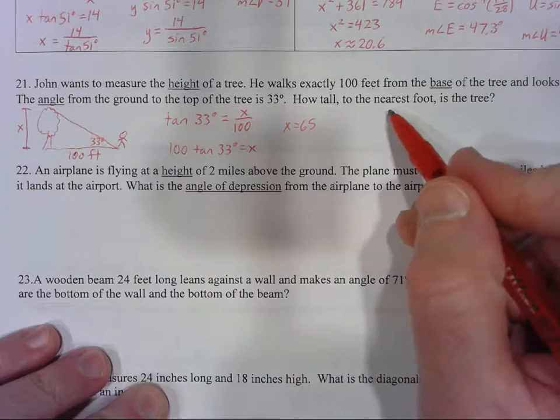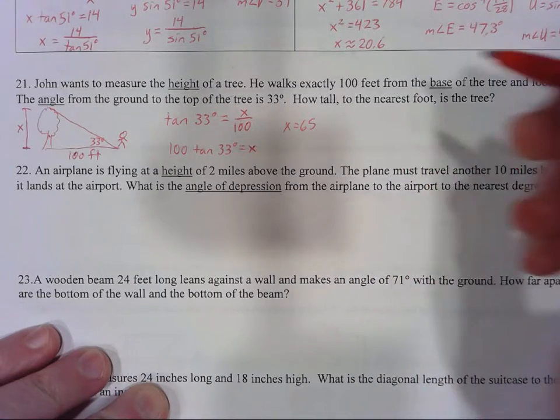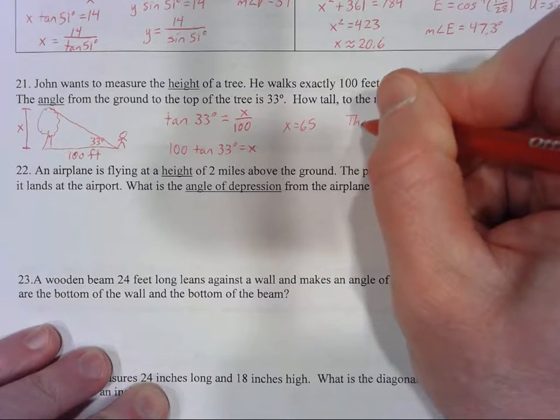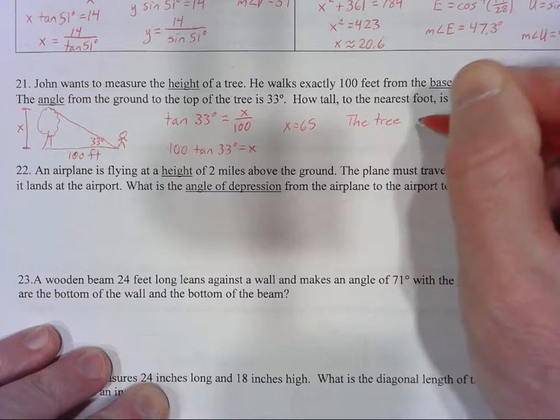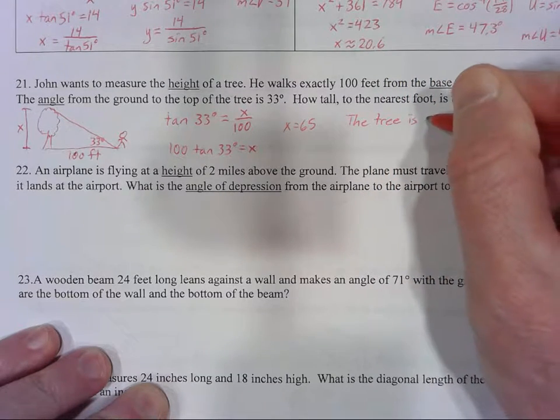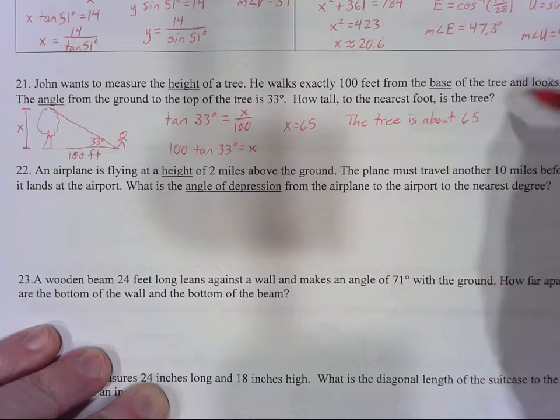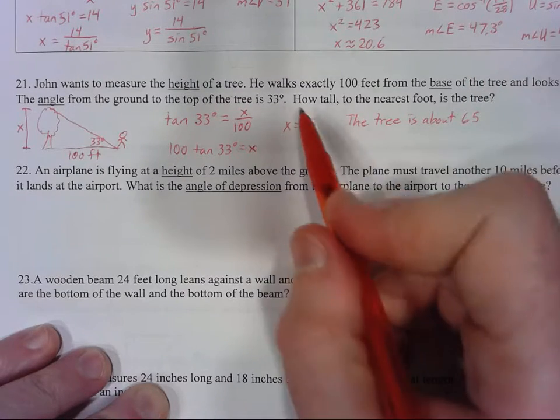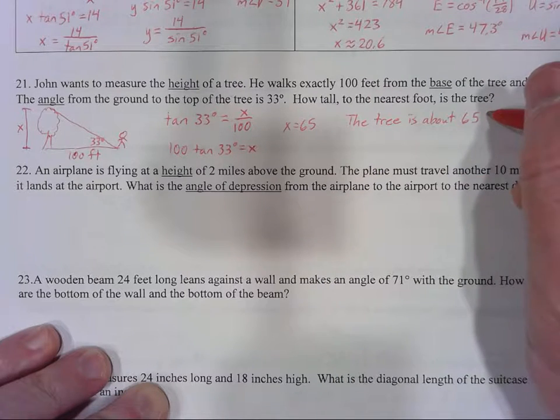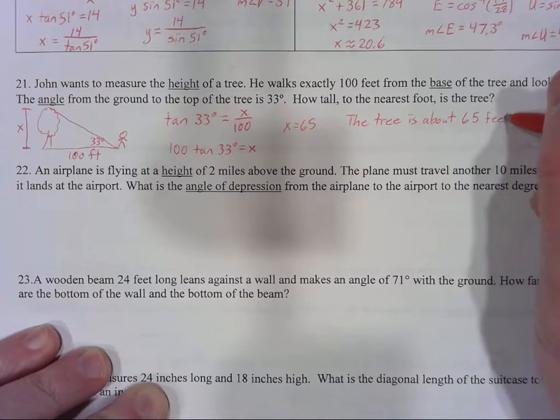How tall to the nearest foot is the tree? The tree is about 65 feet tall.